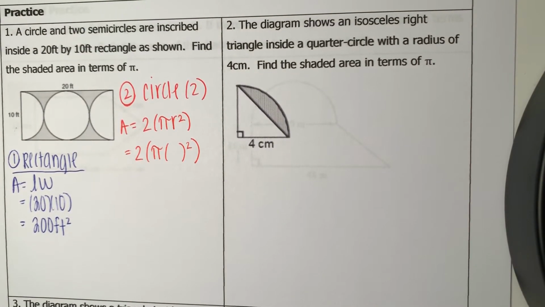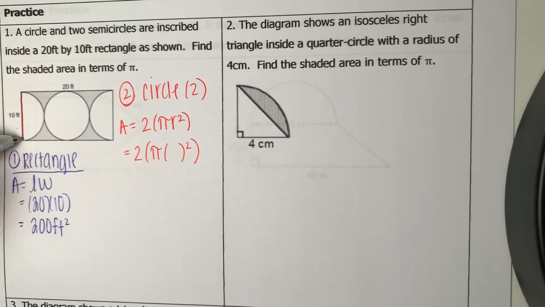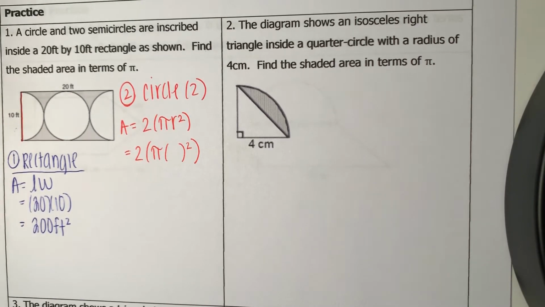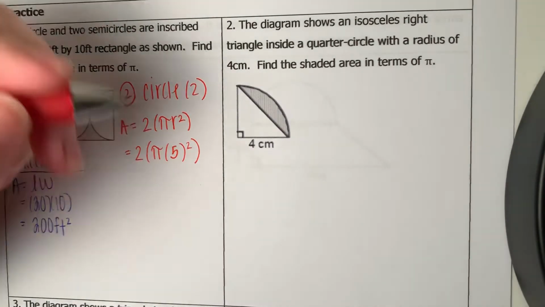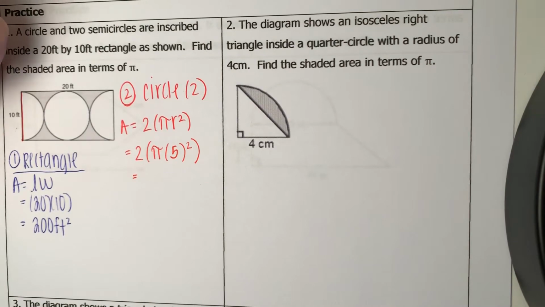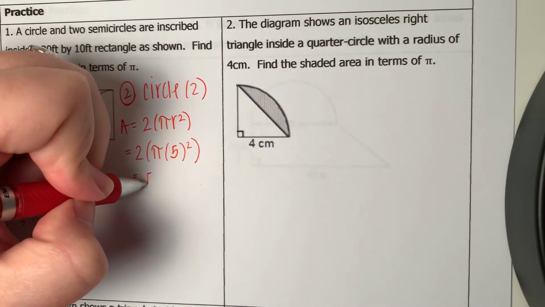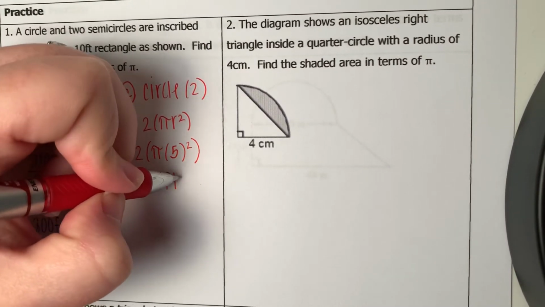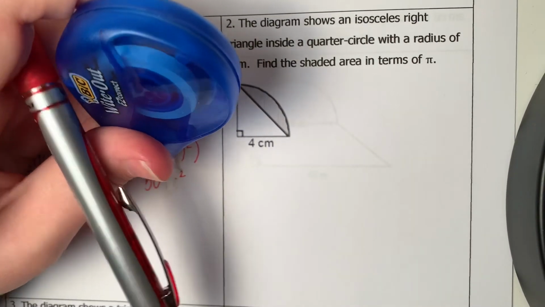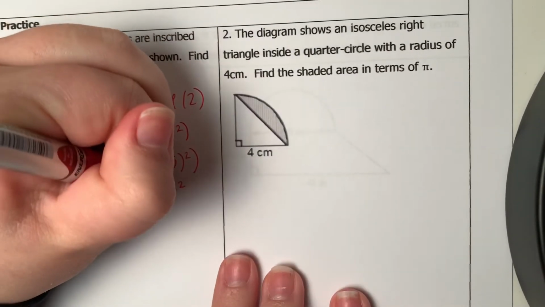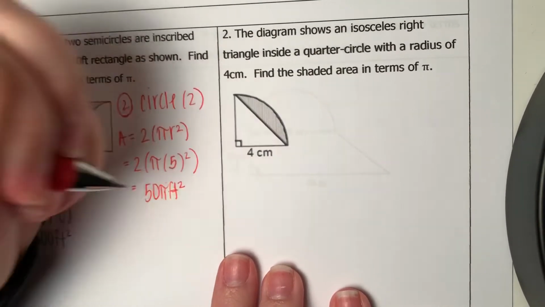Okay, so here the radius, if this whole side here is 10, which acts as the diameter, that means that the radius has to be 5. Okay, and then 5 squared is 25, and 25 times 2 is going to be 50 feet squared. Oh, 50 pi feet squared, sorry. Don't forget your pi. 50 pi feet squared.